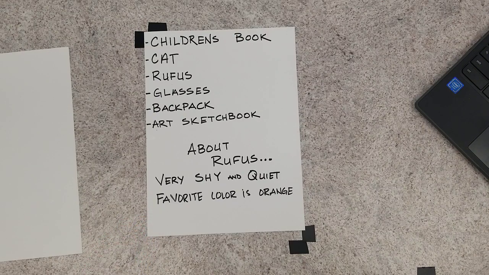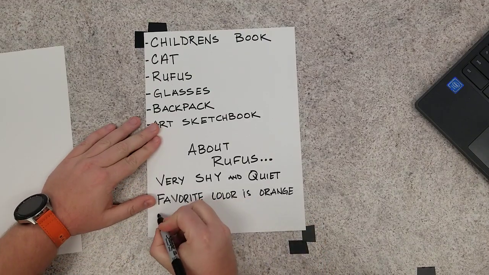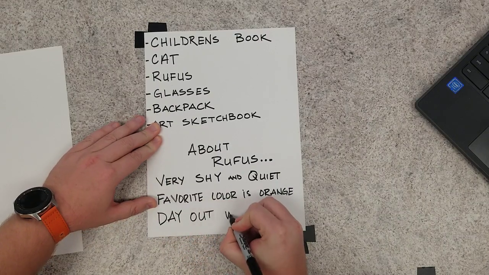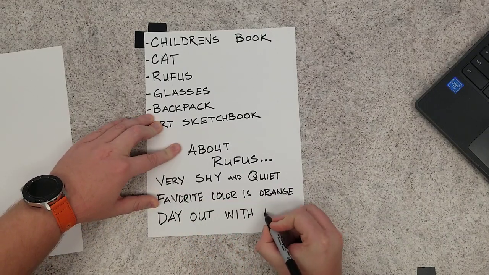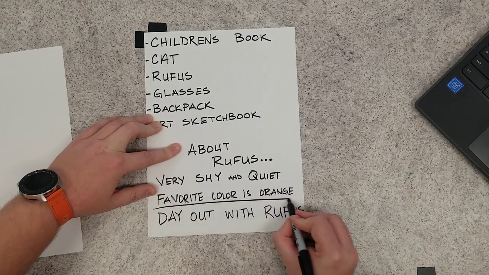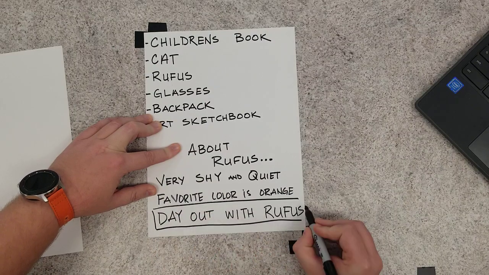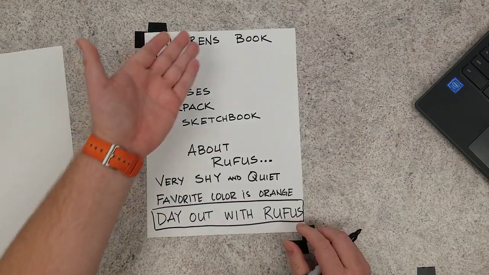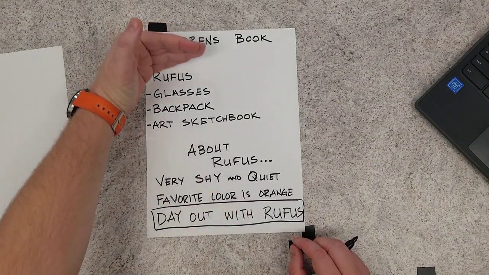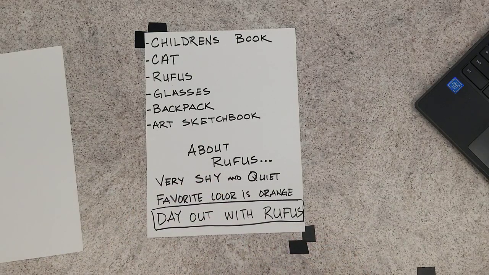Okay? Now, one of the other things that we need to talk about is the title of the book, which is Day Out with Rufus. Okay, so that is the actual title of the book. And I will make sure that you get that in the document as well as all of this information. So you need to make sure that you have the title, you have the information about Rufus so that you can draw it.